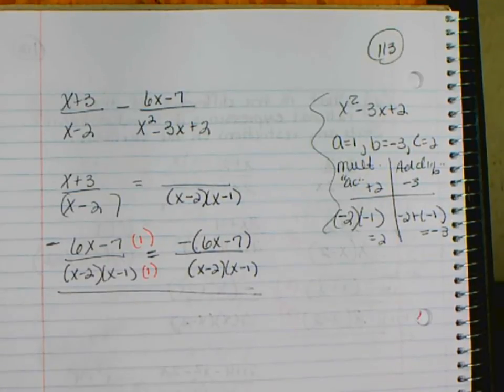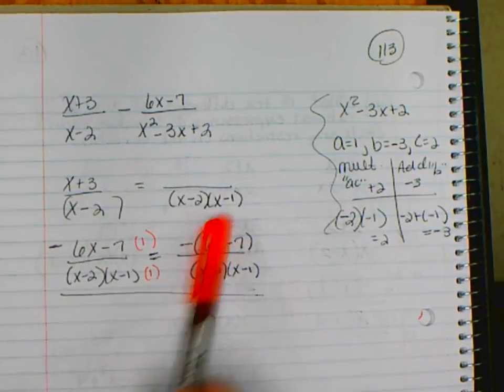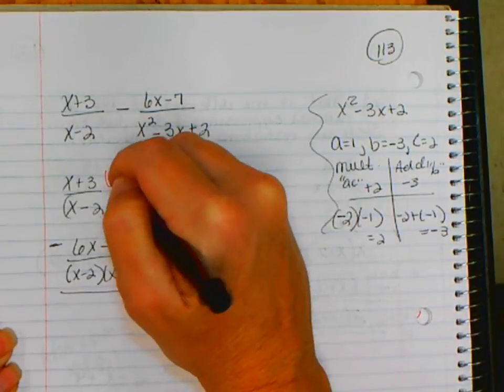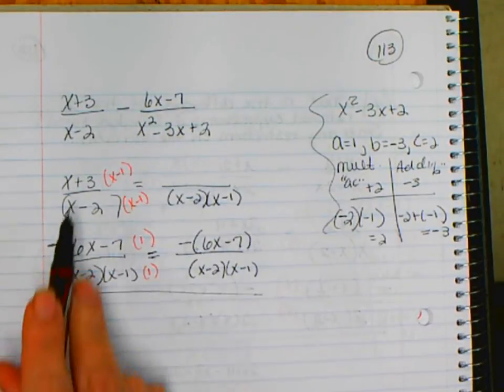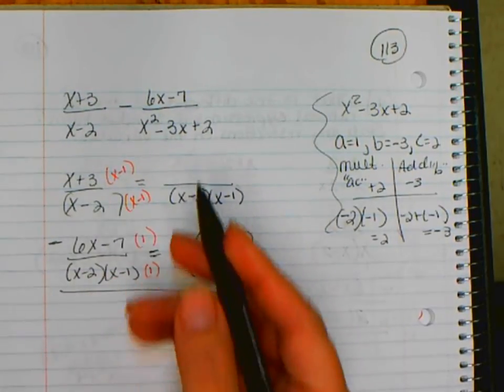What about my fraction up top? What did I have to multiply by my original denominator to get my new denominator? X minus 1. So I've got a binomial times a binomial there. You can go ahead and multiply it out now. I can write it as two separate factors. It's up to you, but eventually we're going to multiply it all out. So I'll just start multiplying it out now.